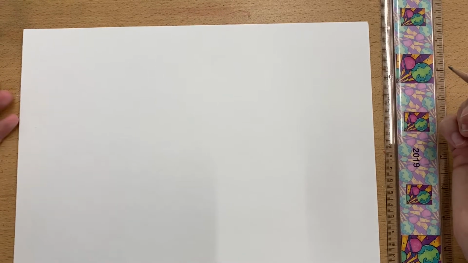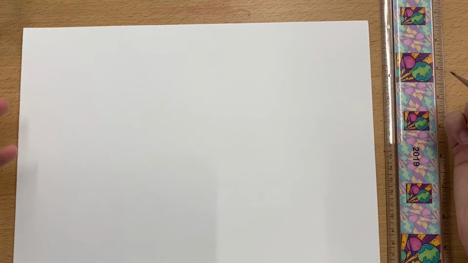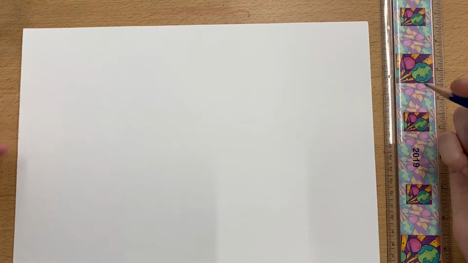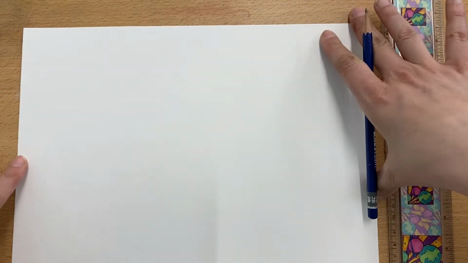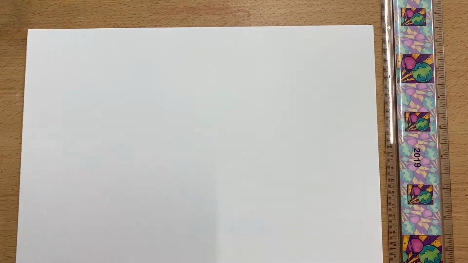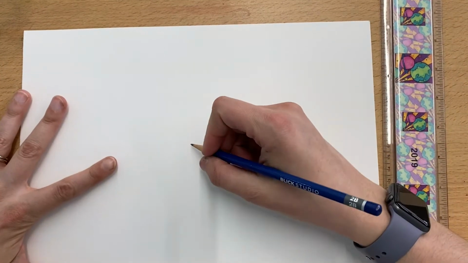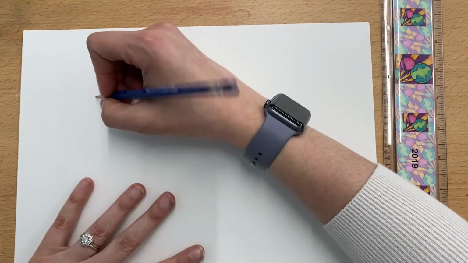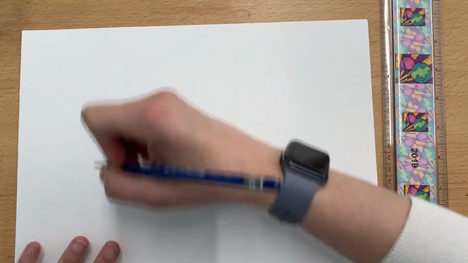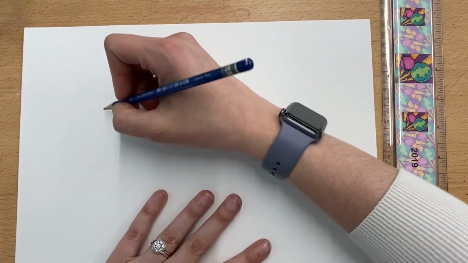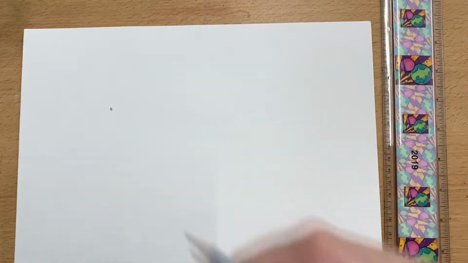So I think the best thing that you can do for yourself is to pick a point to start from. So we're going to have some different lines that are coming out like from a point. So pick a point to start from. If that's right in the middle, that's fine. If you want to go up closer to one of the corners or the side, that's fine as well. I think I'm going to go right here.